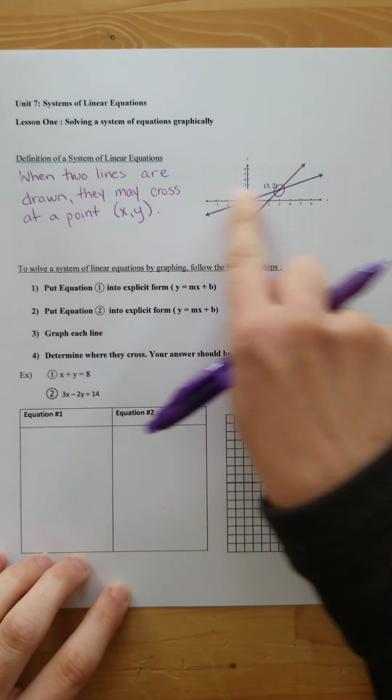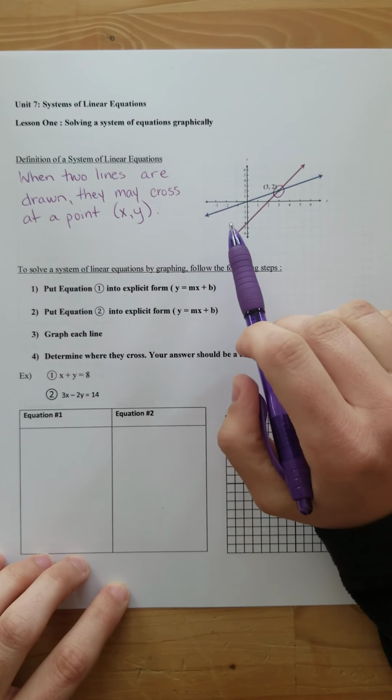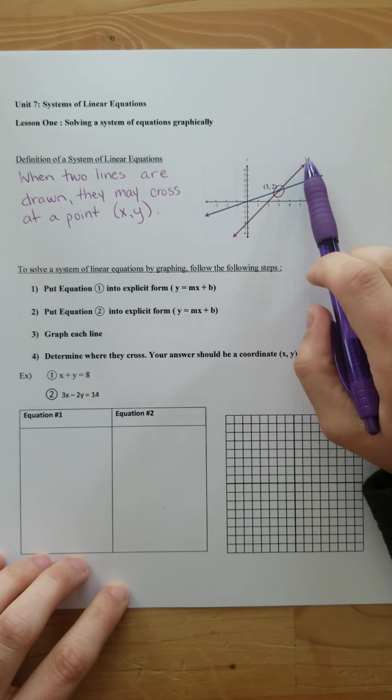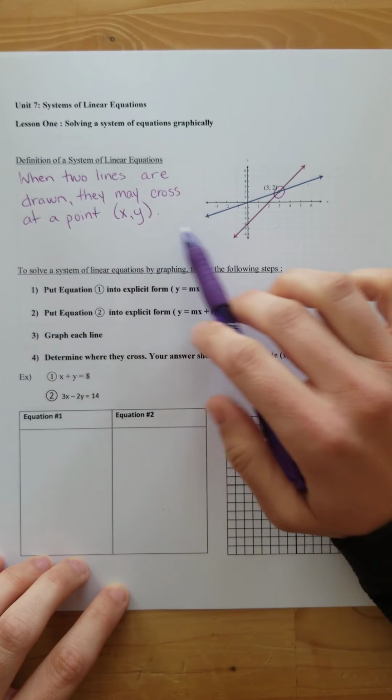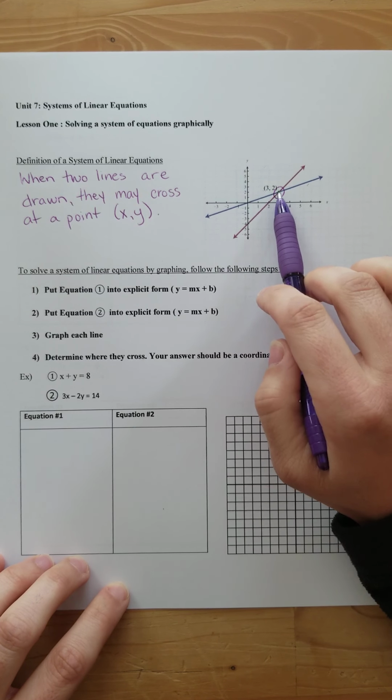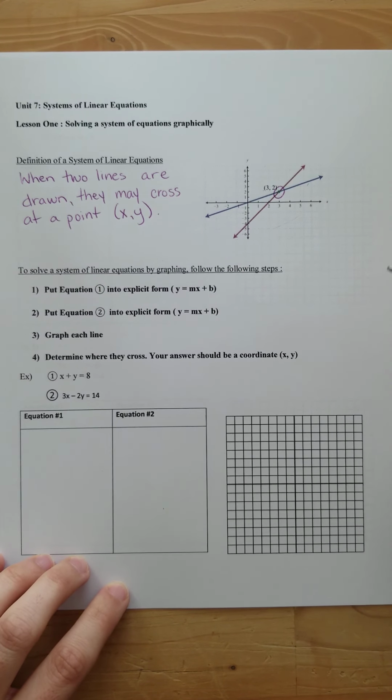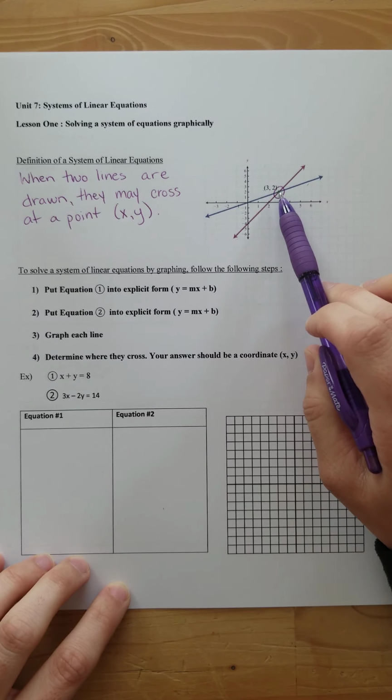Okay, so here in this example I gave for you, here's our system of linear equations. We have one line drawn and the other line drawn here. Okay, these guys do cross at the point 3, 2. So right there, okay? Sometimes they won't cross, and we'll get to that later. But for today, we are going to solve each system graphically. And solving it just means that we draw them out and find where they cross.